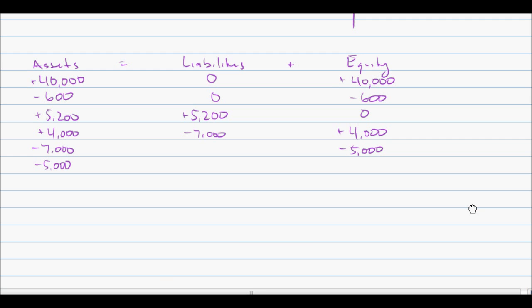The seventh transaction is converting a long-term liability of $80,000 into common stock. Basically relieving ourselves of the liability and adding it to the equity side. So this is an important part. We don't necessarily have to have an asset and either a liability or equity account.